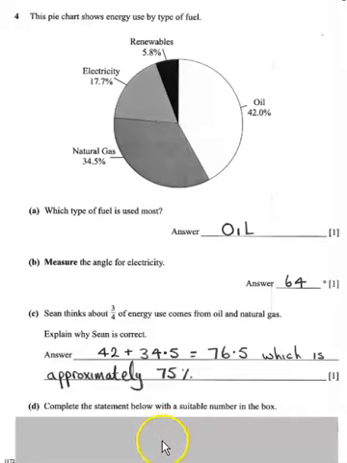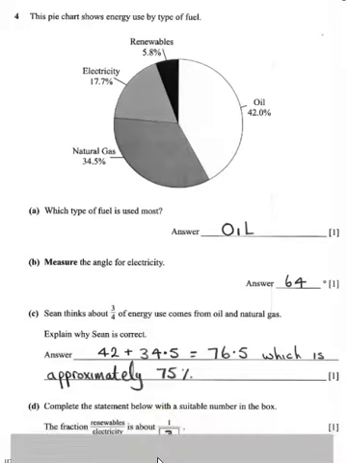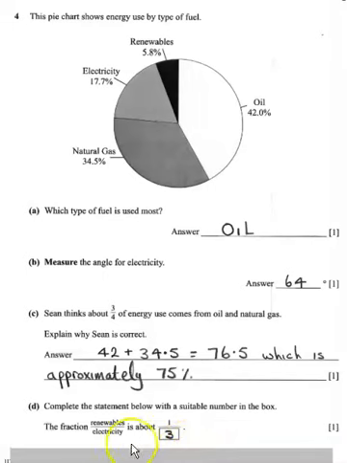So complete the statement below with a suitable number in the box. So we've got fraction renewables over electricity is about 1/3. Okay, so renewables. We look at renewables, it's 5.8. So we put that on top of a fraction. Then electricity is basically 17.7%. So we put that on the bottom of the fraction.